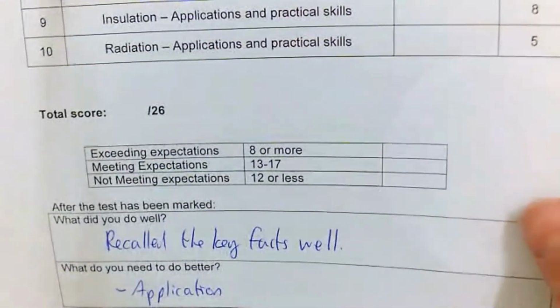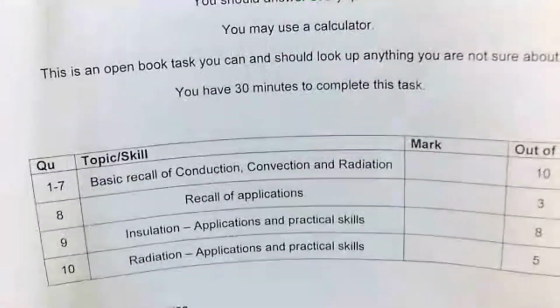Excuse me. But by and large, you showed me that you do have the essentials. Excuse me, I've got a bit of a frog in my throat there. So not bad.